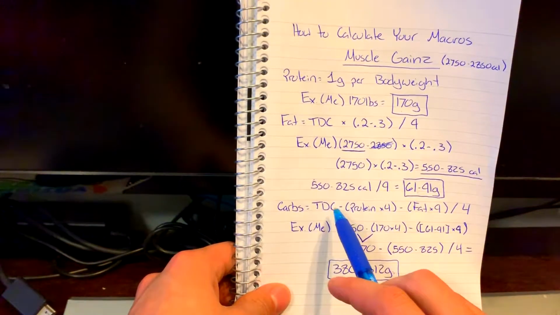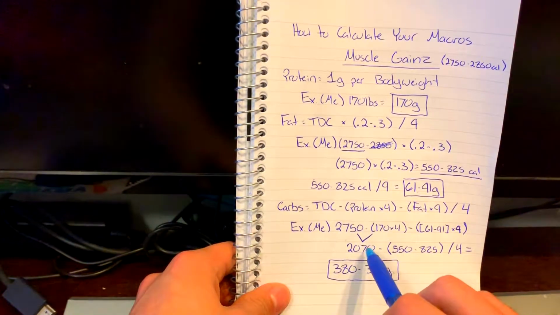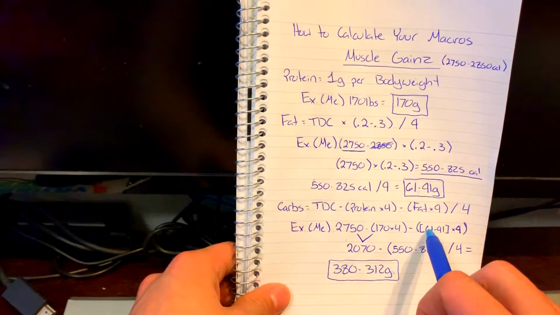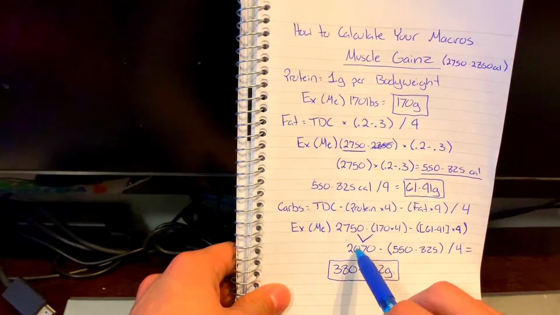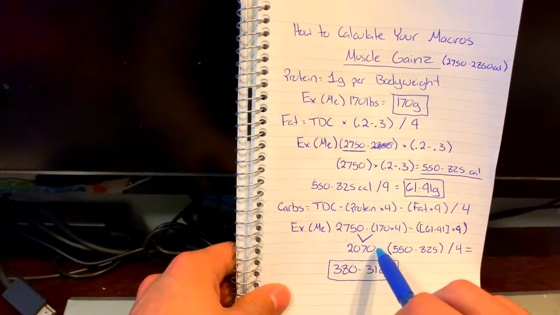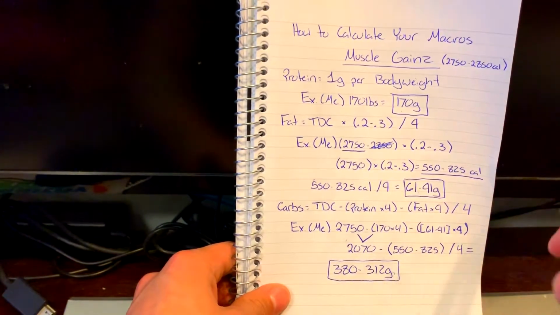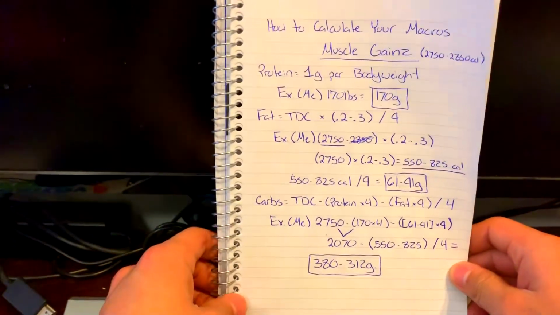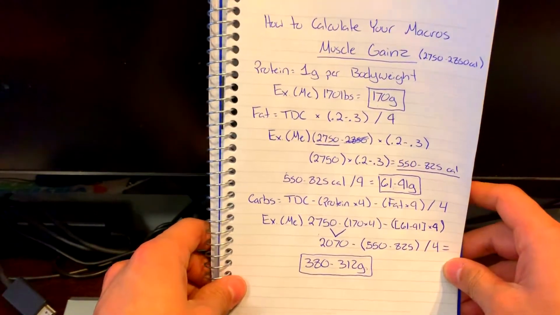So remember, total daily calories minus your protein. That'll give us these calories here. And then you're just going to minus the spectrum from your fat, the low end and the high end. Low end, high end. So the 2070 minus 550 divided by 4 to get the 380. 2070 minus 825 to get to 312. Hopefully that all makes sense. So that is what you need to know there for weight loss and muscle gain.